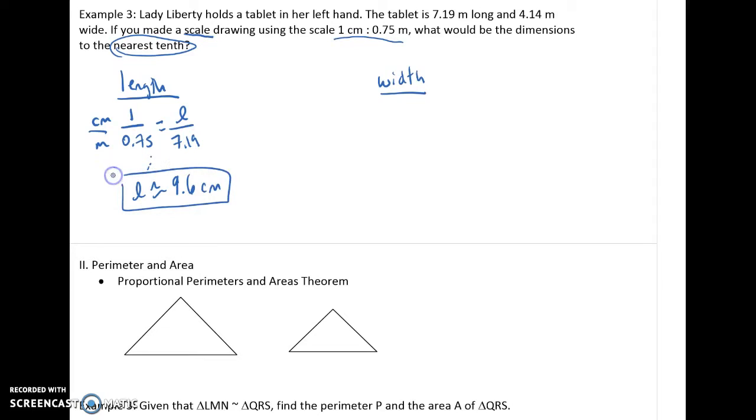All right, now go forth and do the width for me, please. Did you get 5.5? Hopefully you did, because again, it was pretty much the exact same thing, but now we were looking for the width, so we want to make sure we use the correct measurement. So make sure you read those directions carefully in the word problem so you know what you're using, right? 7.9 was the length and 4.14 was the width, and then you should be solid.